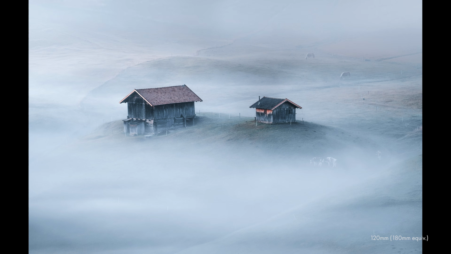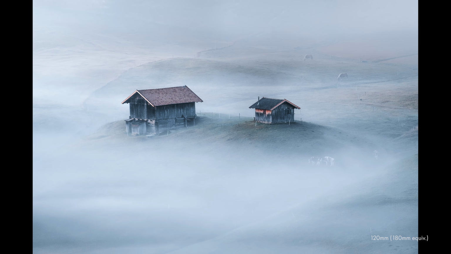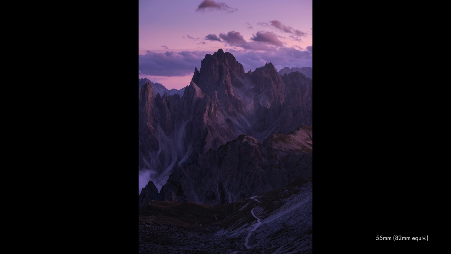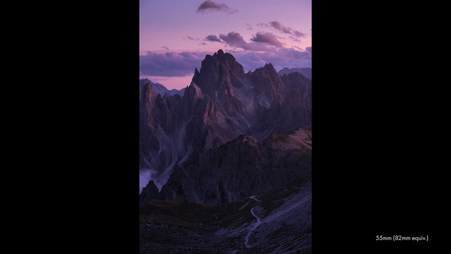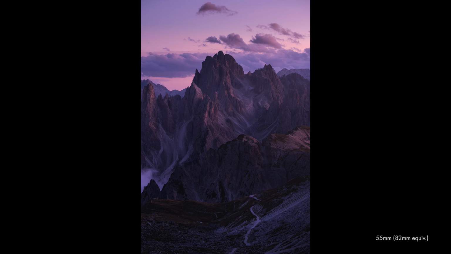A telephoto lens works really well for isolating your subject and creating a minimal image, but it also works really well for compressing different aspects, different elements of a landscape together. You're still going to have a foreground, a background, and the sky beyond it, but that foreground is going to be a lot further away.